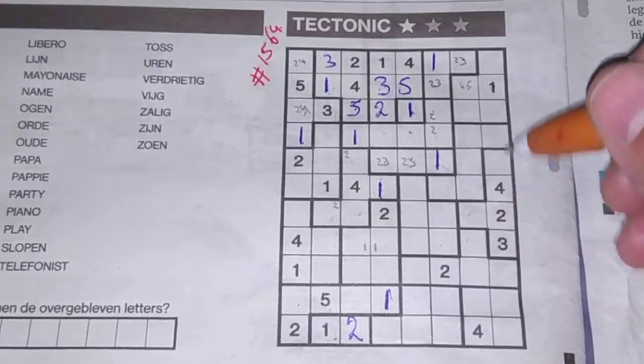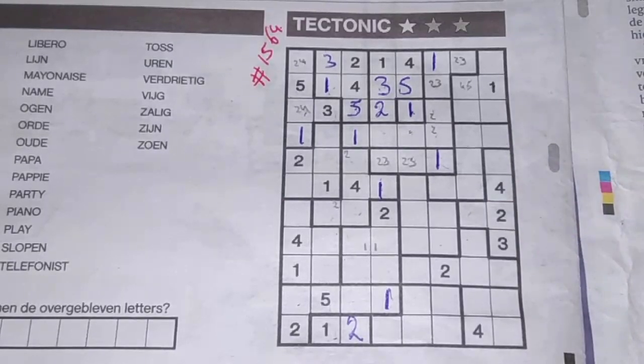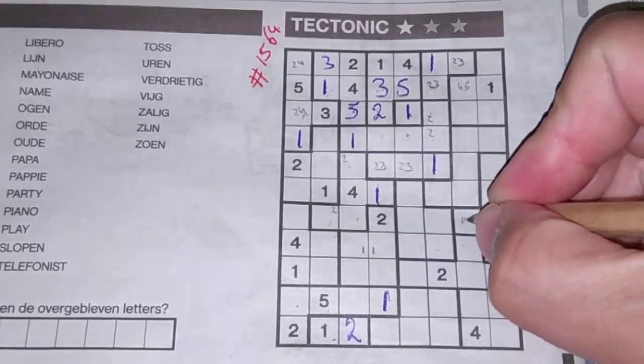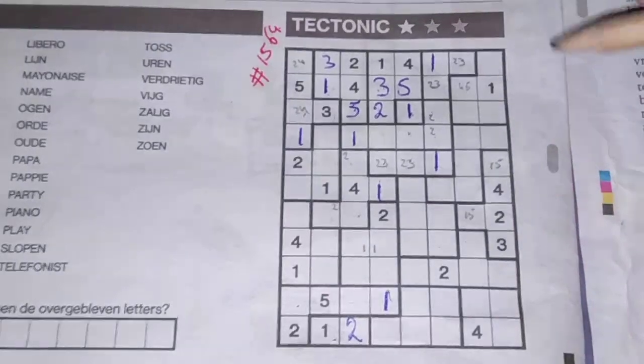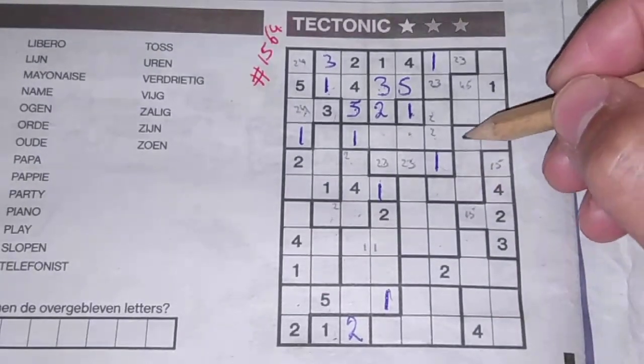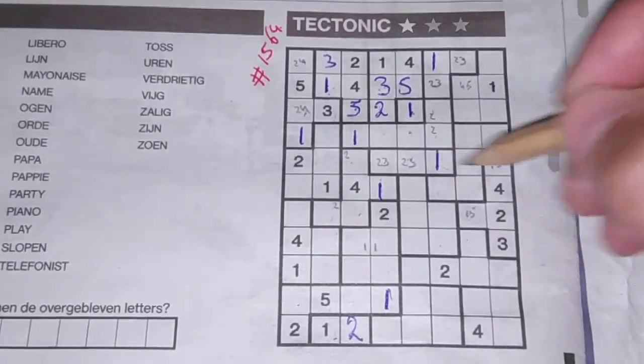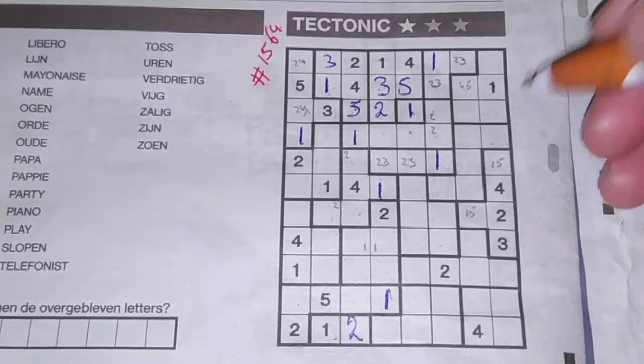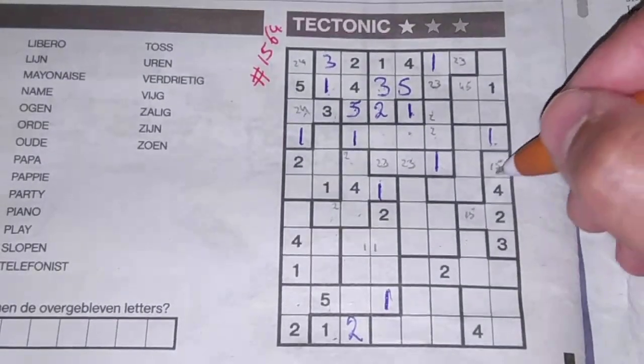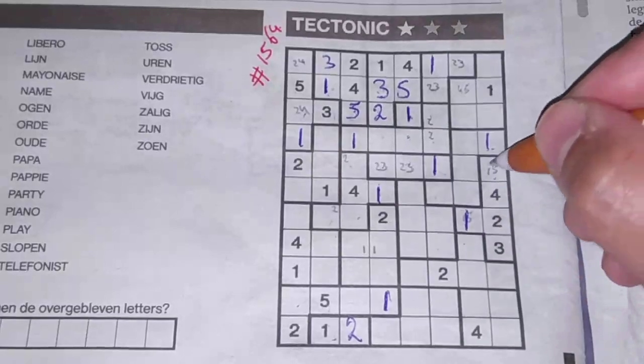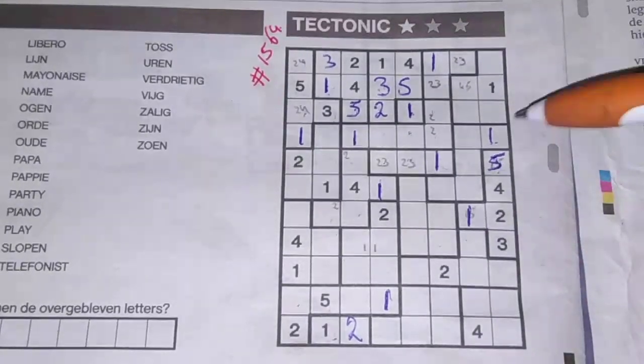2 boxes left in this area for the numbers 1 and 5. Let me mark them. These 4 boxes surrounding the 1 cannot be a 1, so 1 box left for the 1 should be here. Now we have a 1 here, so this cannot be a 1 anymore. This should be the 1 and this should be the 5.